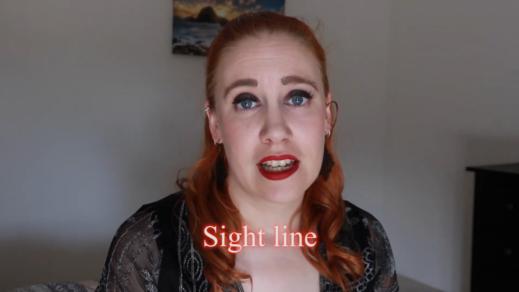Sight lines. So sight lines is where the audience can see. If you stand too far into a wing, too close to the stage, you may have to watch your sight lines. That means the audience can probably see you. If you can see an audience member, they can definitely see you.